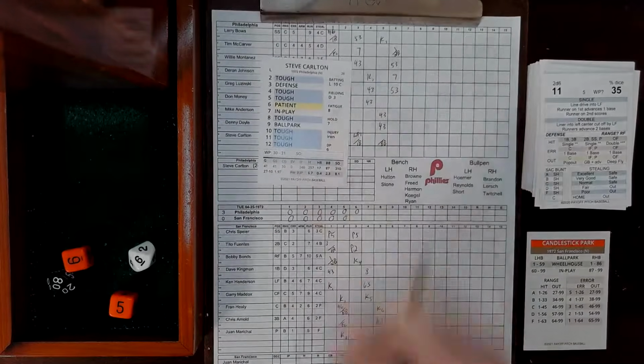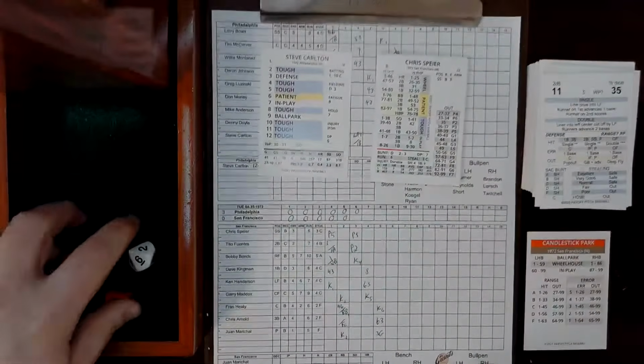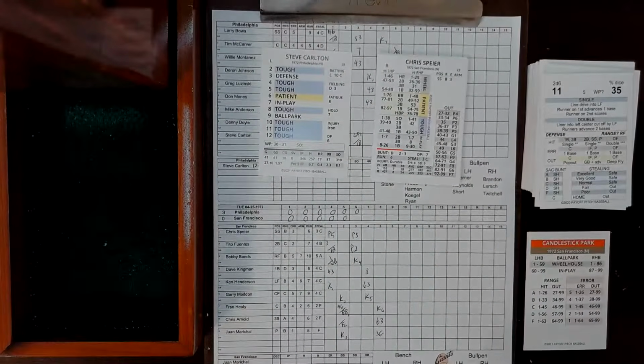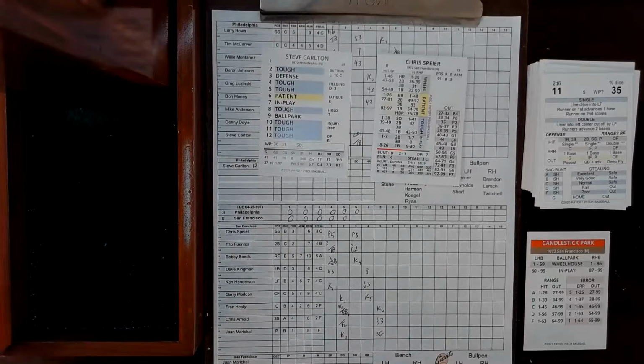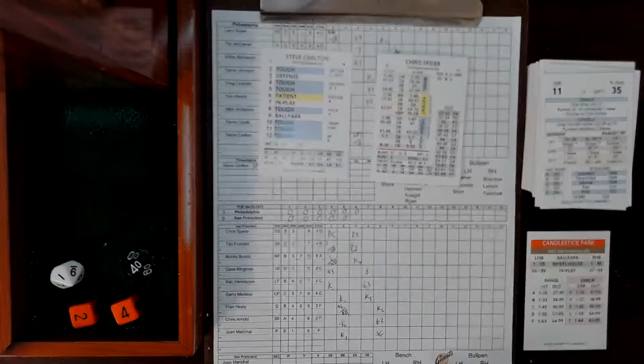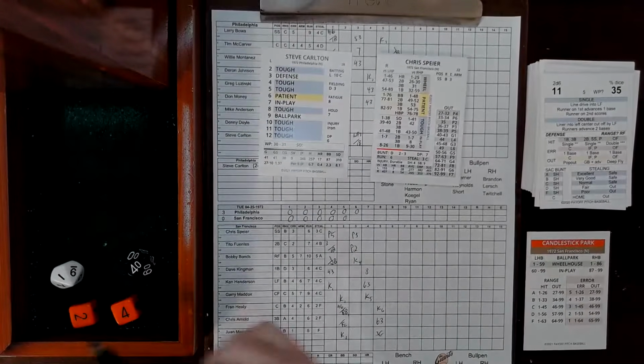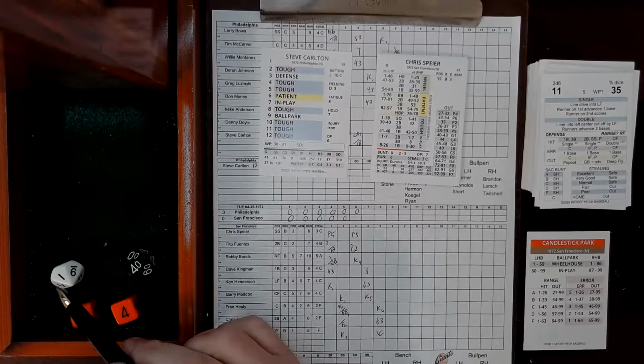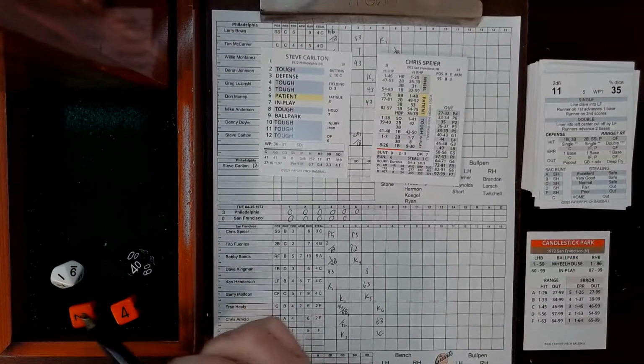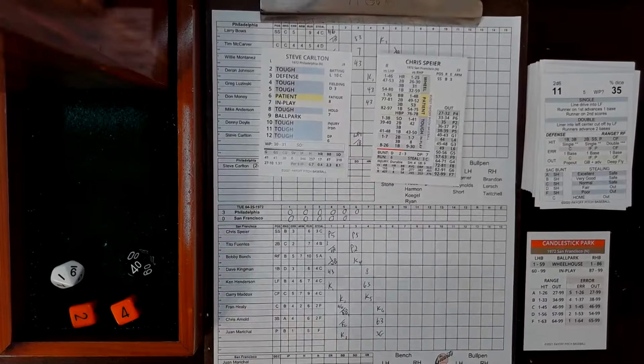Still zip to zip. And it's the top of the order for the Giants: Chris Spire, Tito Fuentes, and Bobby Bonds. 1-6. I've got my Strat thing going on again, don't I? You can see how it's coming through. I'm thinking this white die, these 2 dice make 1-6 because I'm just so ingrained with Strat-O-Matic.